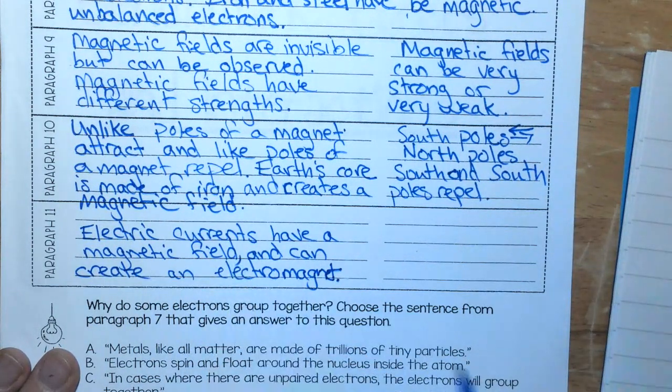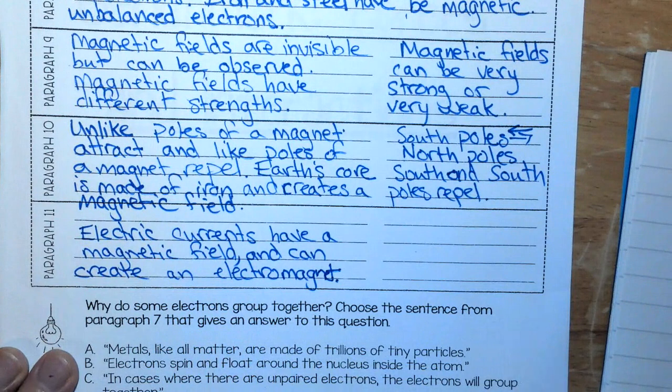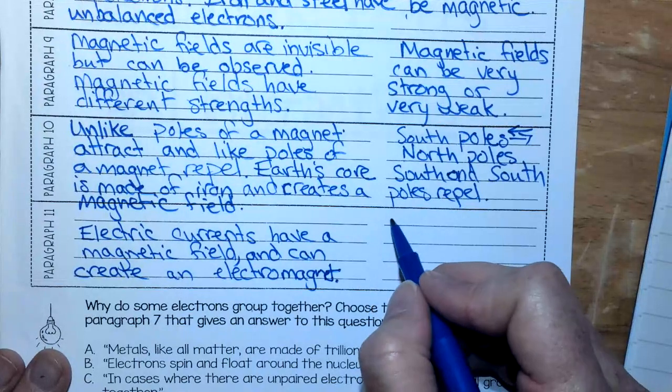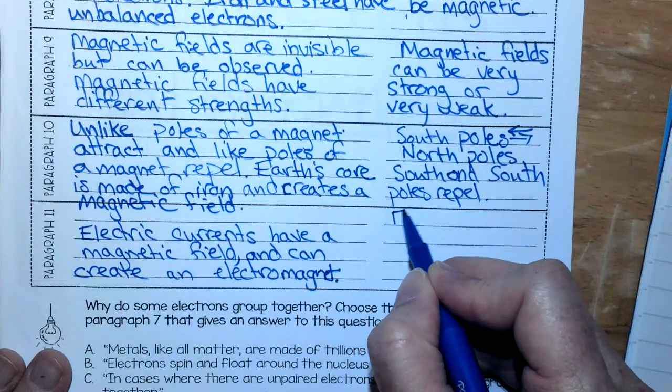Excellent. Here we go. So electric magnets use electric currents to make a powerful magnetic field would be the whole point of that paragraph, or the main idea, teaching us about electromagnets.